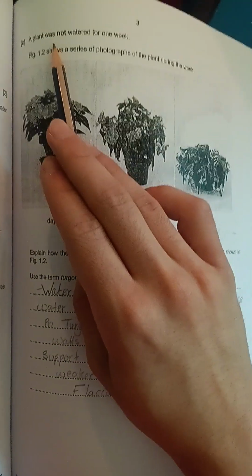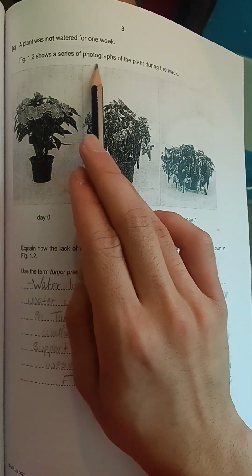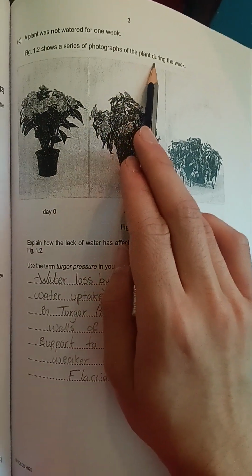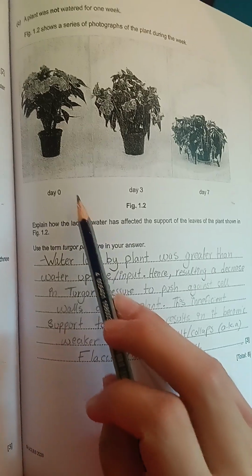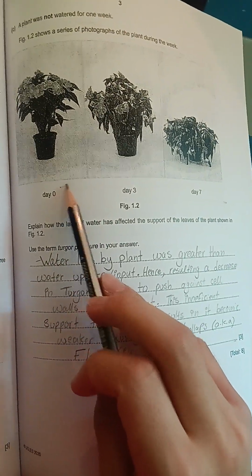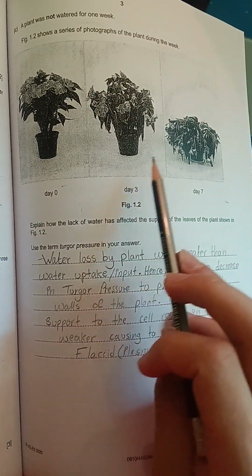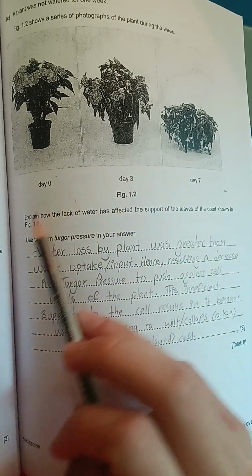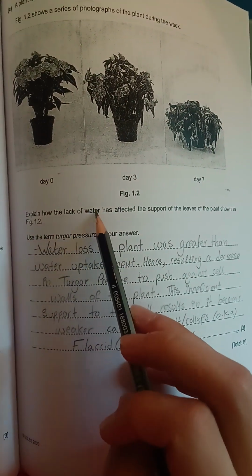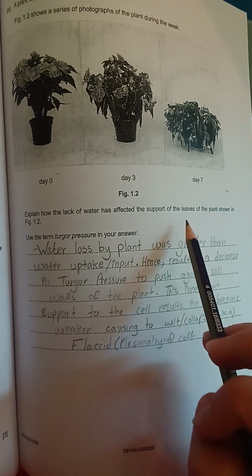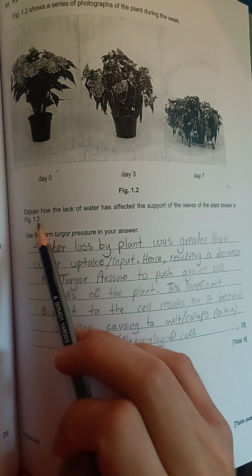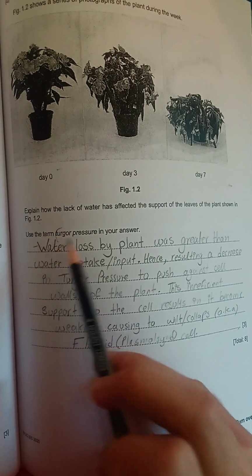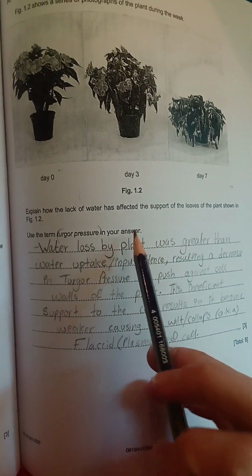Part C. A plant was not watered for 1 week. Figure 1.2 shows a series of photographs of the plant during the week. So this is the initial state of the plant. This is that plant after 3 days, and this is the same plant after 7 days. Explain how the lack of water has affected the support of the leaves of the plant shown in figure 1.2. Use the term turgor pressure in your answer.